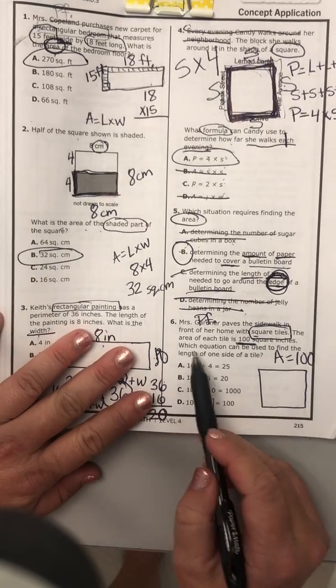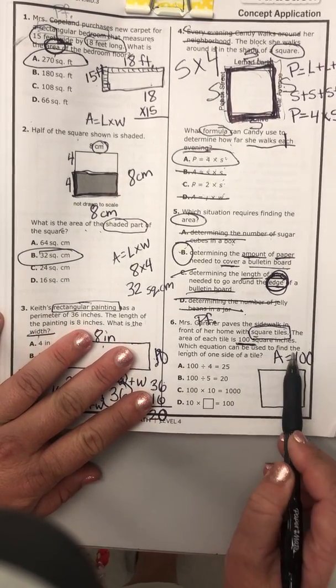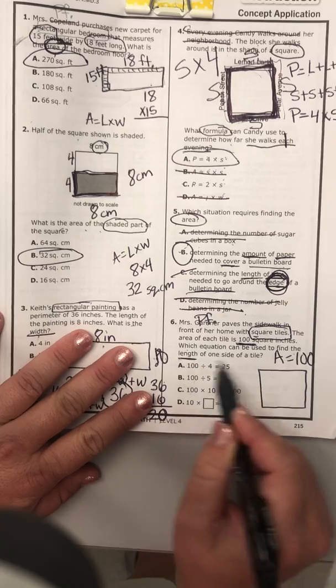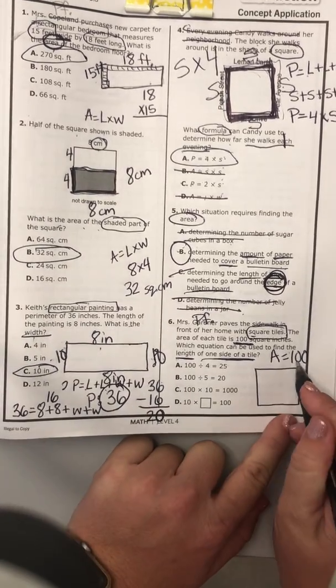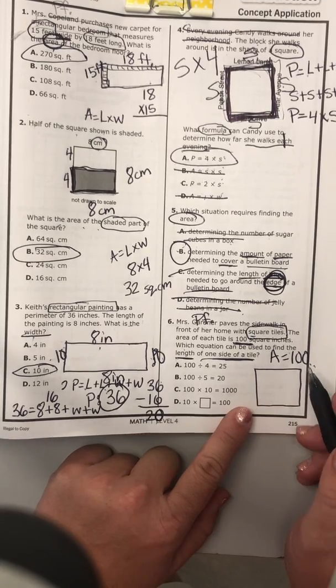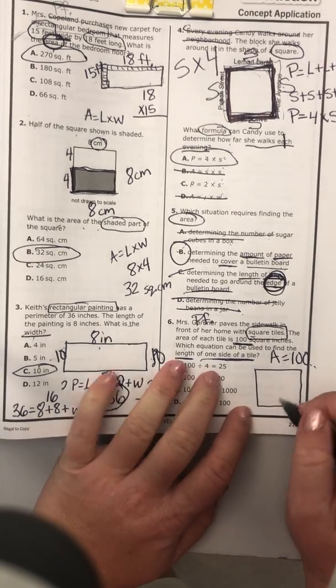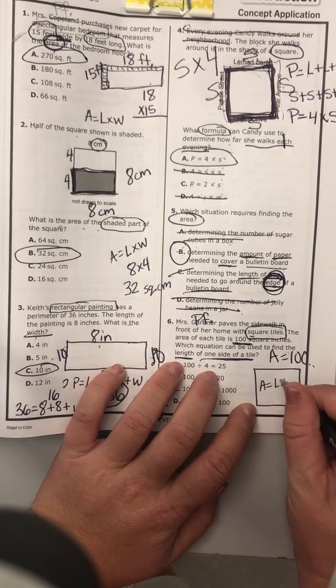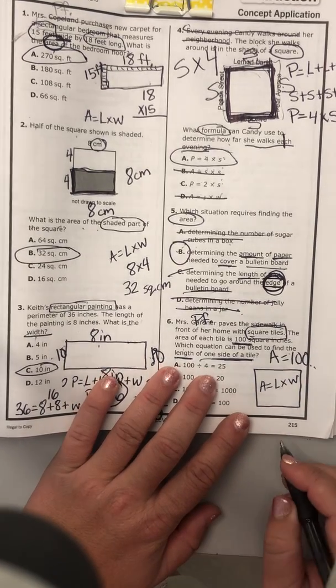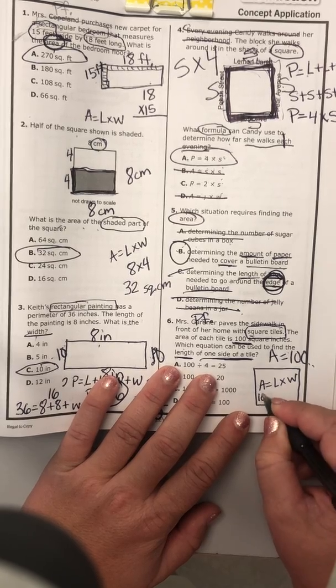Okay? It says, which equation can be used to find the length of one side of a tile? So we know the area equals 100. Well, what is the equation for area? Area equals what? Length times width. Okay, but we know our area is 100.